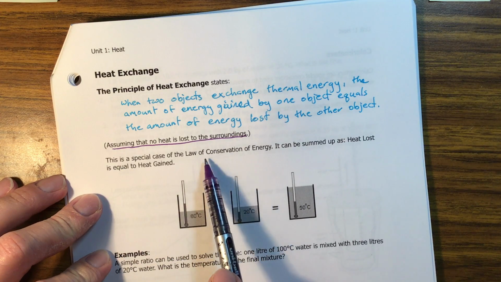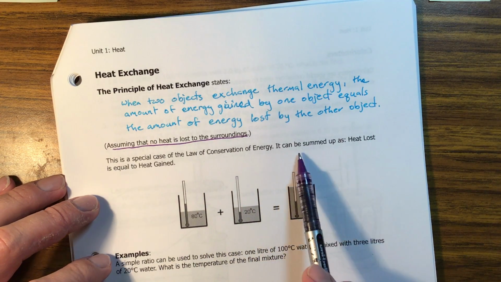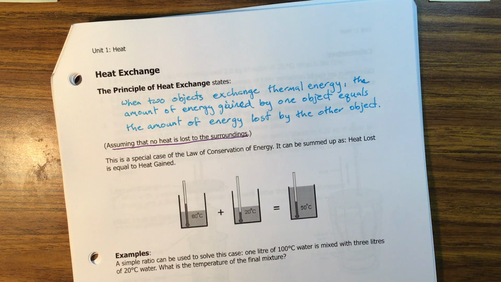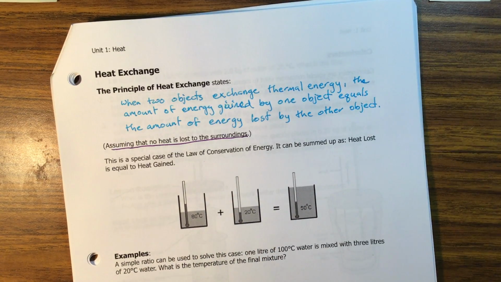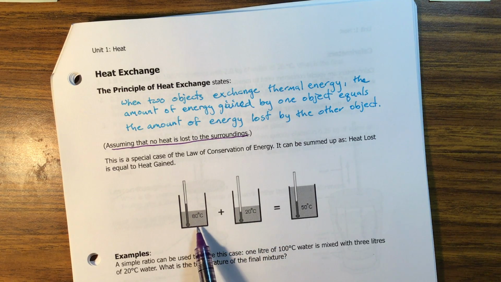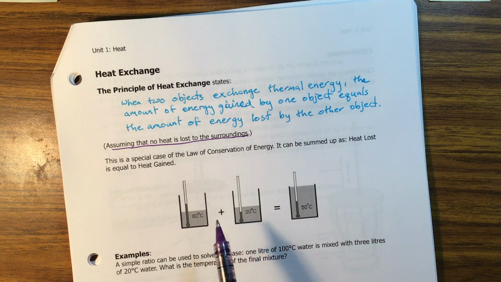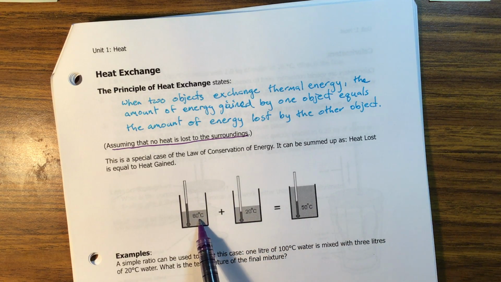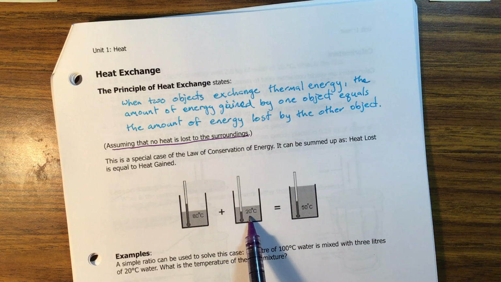This is a special case of the law of conservation of energy. It can be summed up as heat lost is equal to heat gained. So here we've got some 80 degree fluid plus 20 degree fluid. They become 50 degree fluid. So this one lost energy. This one gained energy.